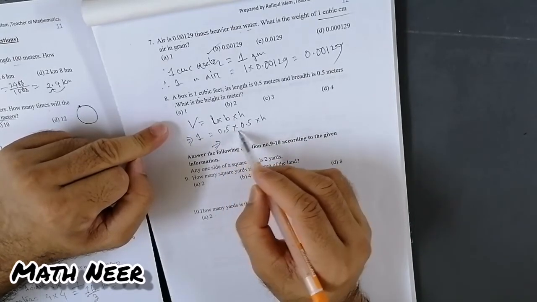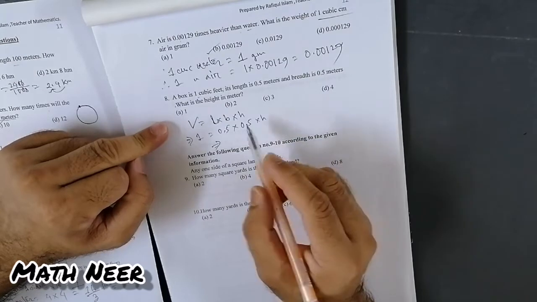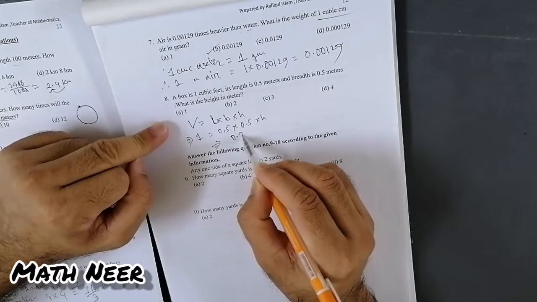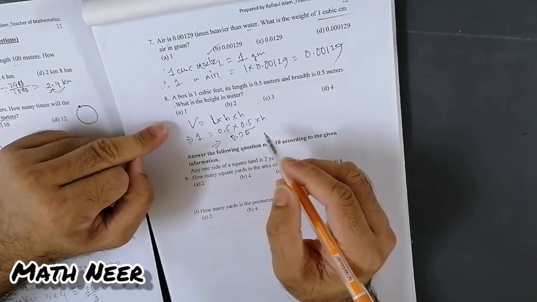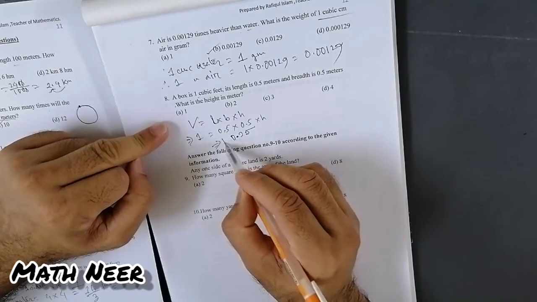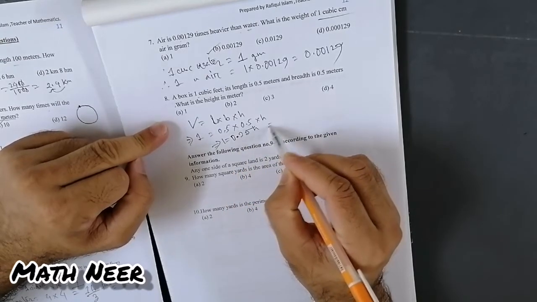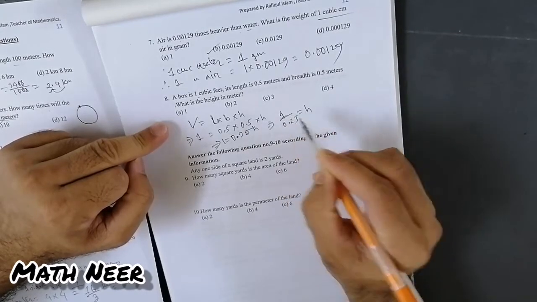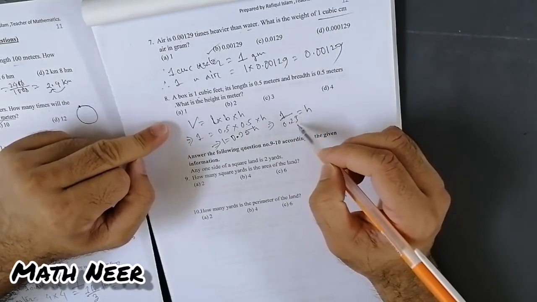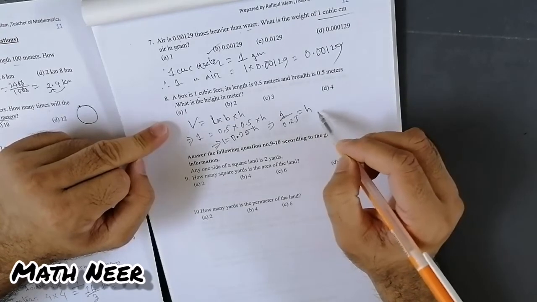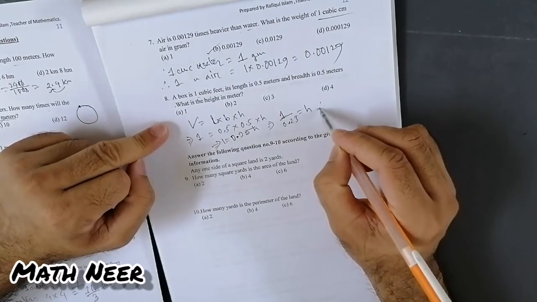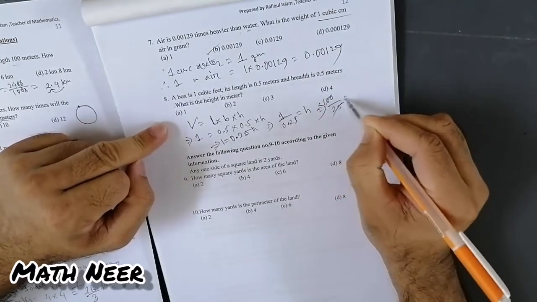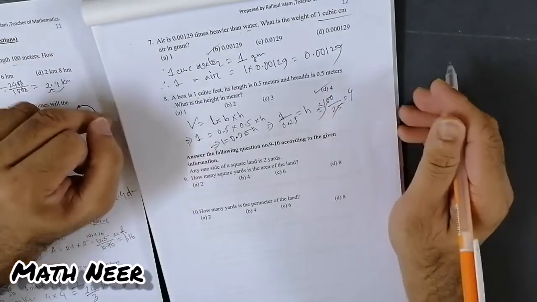Okay, so 0.5 into 0.5 equal 0.25. So if you divide 1 by 0.25, we get 100 divided by 25 equal to 4. Okay, so answer will be 4.